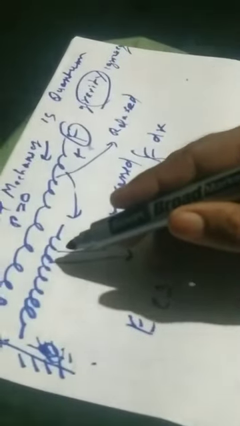So this extra potential energy in this compressed spring changes the nature of the spring. Interatomic distances are more here, but here interatomic distances are very less. So this extra energy is reflected in increased mass.